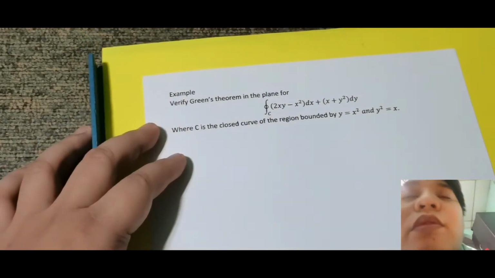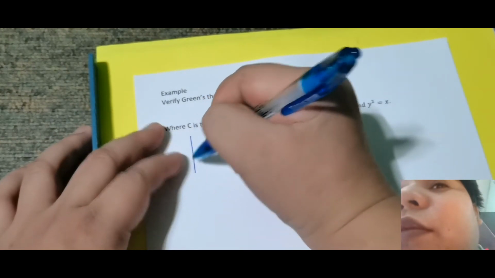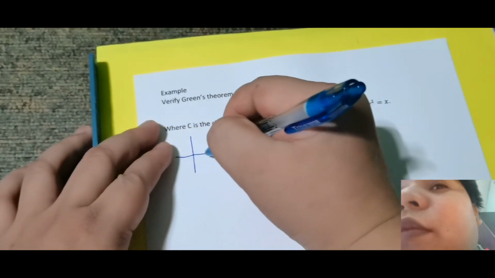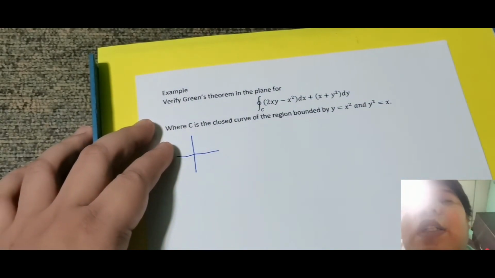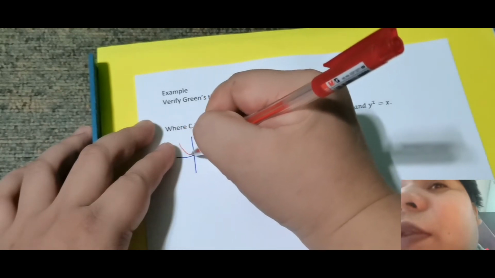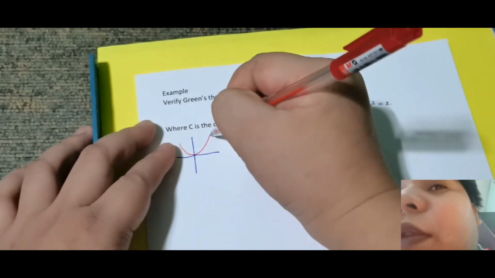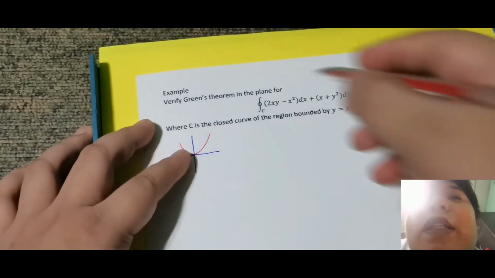Okay, so kung naalala nyo, y is equal to x squared, ang kanyang graph is somewhere ganito. Okay, so yung y squared is equal to x, ang graph niya is pabaliktad.